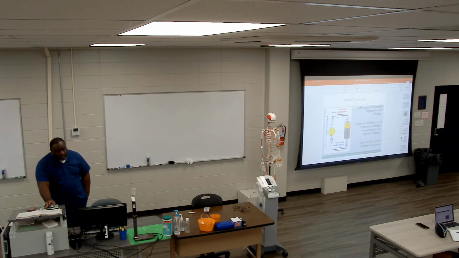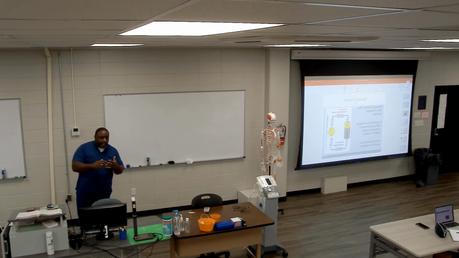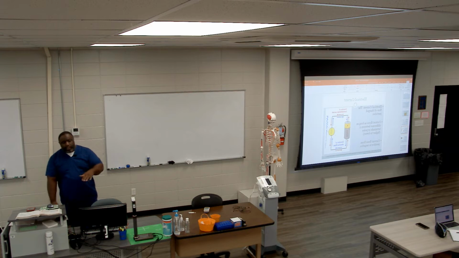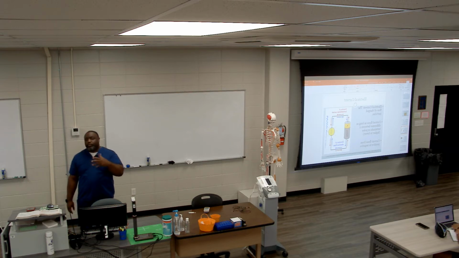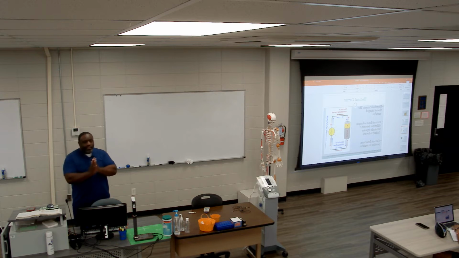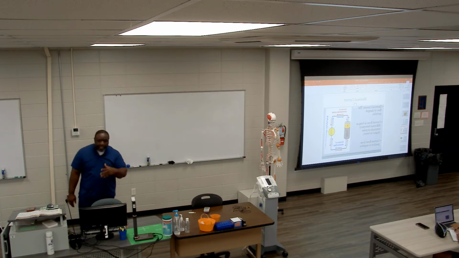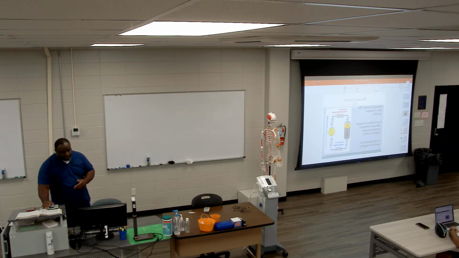So the thing about electrical current is that it's the flow of charged particles, either from a battery or from a wall plug, through a device and then back into the device.